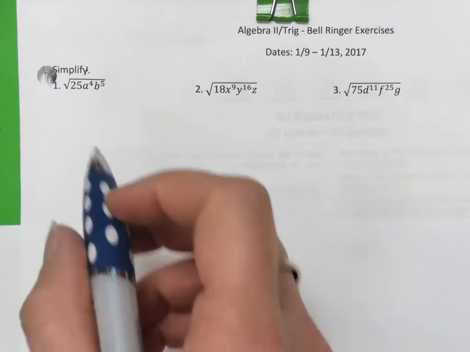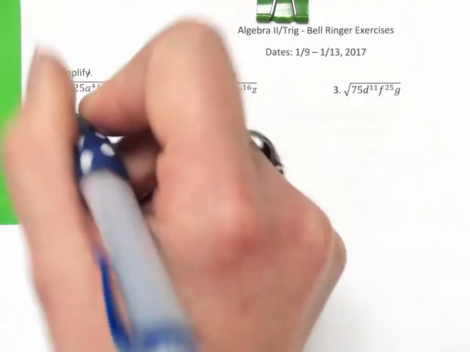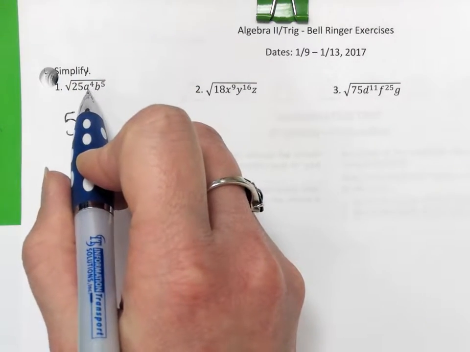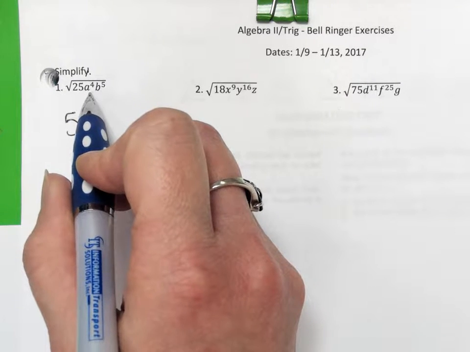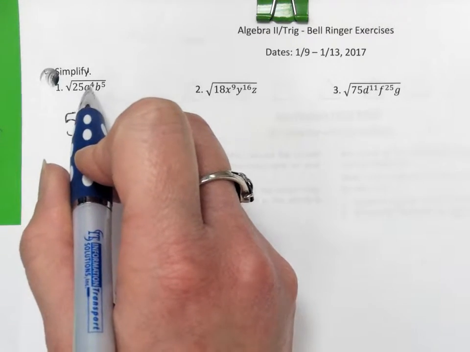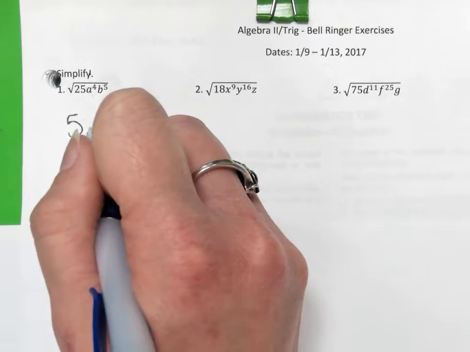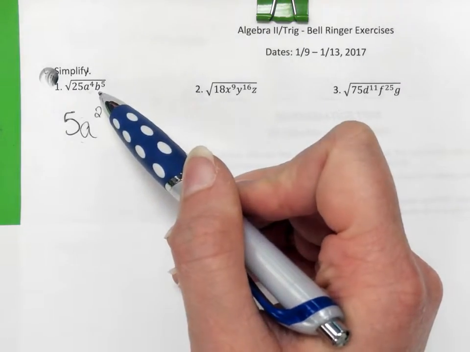So what's the square root of 25? 5. All right, how do you take the square root of letters? You take half of it because there's a square. Square means 2, right? What's a to the 4th become? A to what power? A to the 2. Unfortunately, you cannot take half of 5 without it being a decimal.